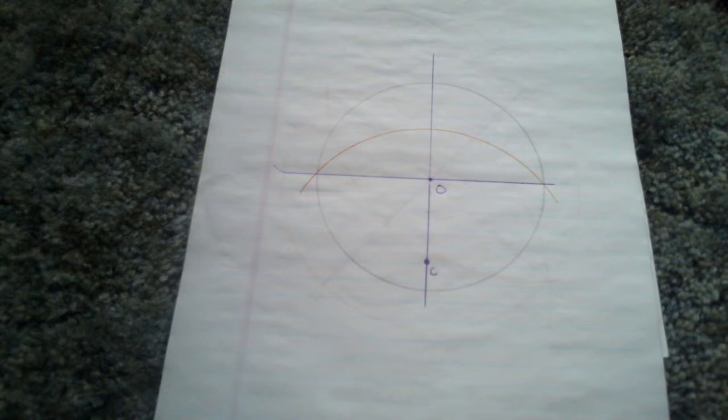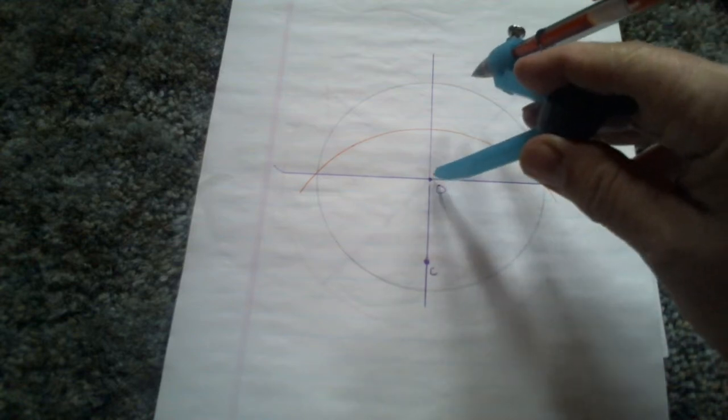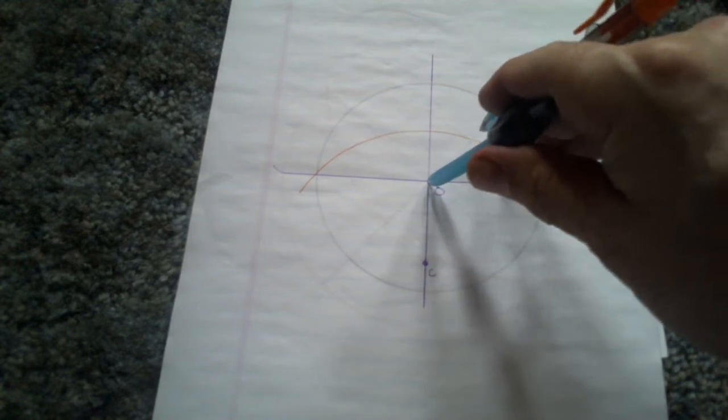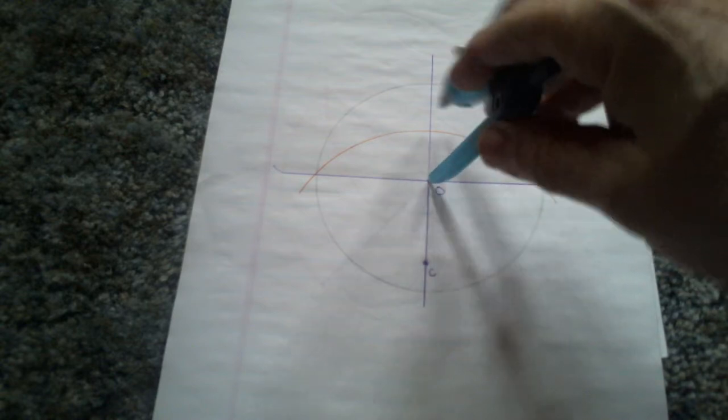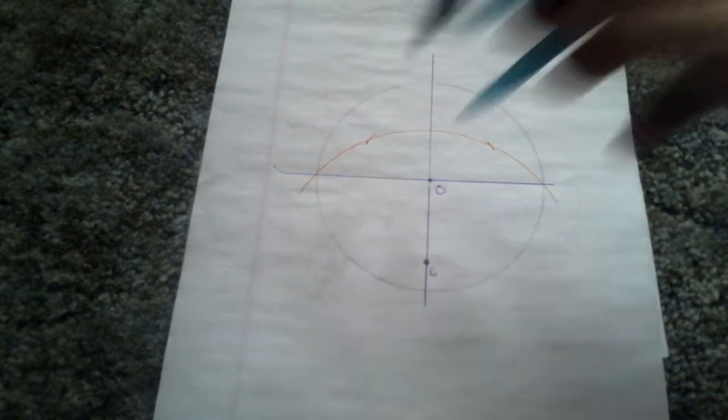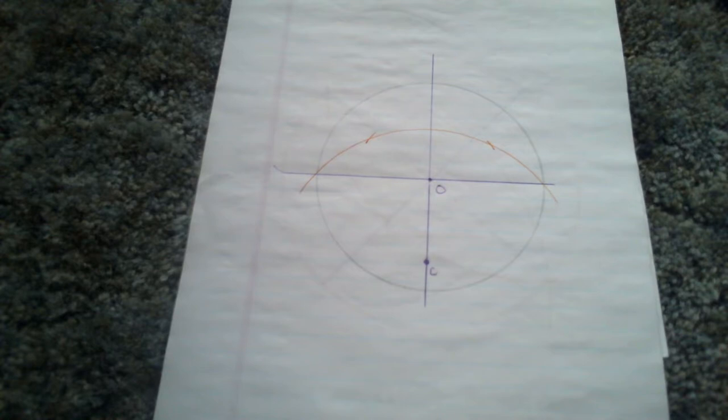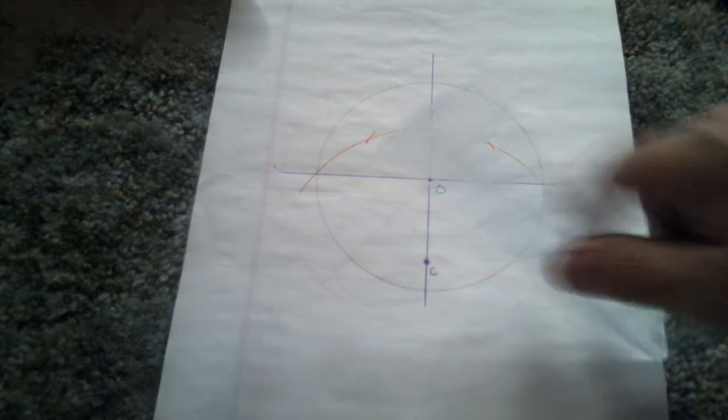Now, I'd like to make any old angle I want. So check this out. I'm going to go over here, and I'm going to mark a length from O to there and O to there. And now I'm going to draw those segments in.